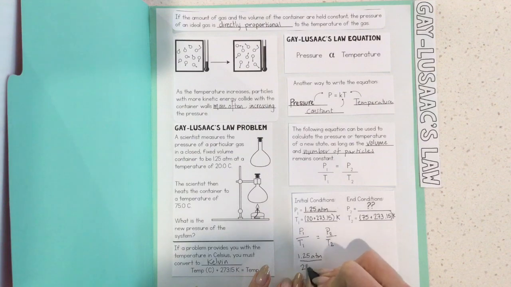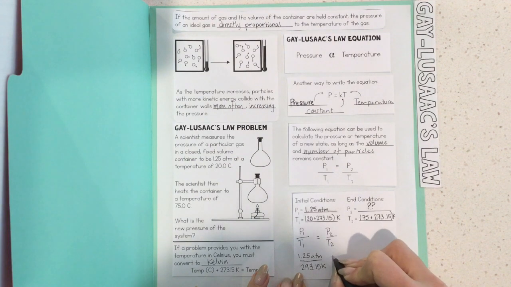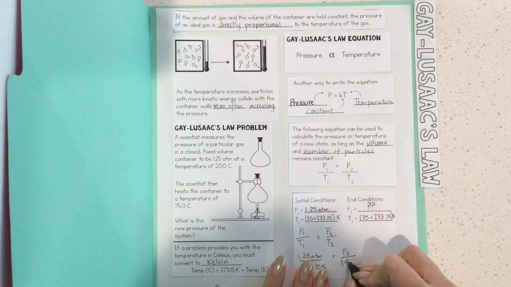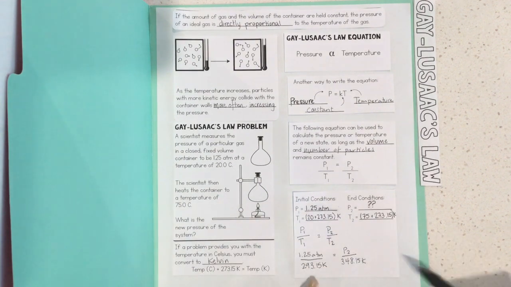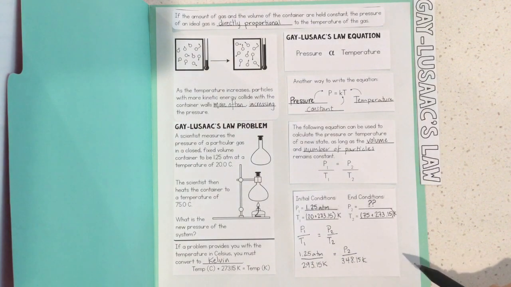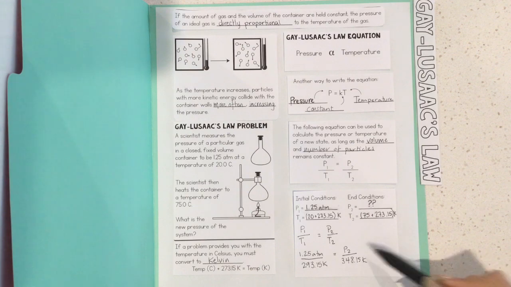That would be 293.15 Kelvin. And 348.15 Kelvin. You take this, multiply by 348.15, and you'll solve for P2.